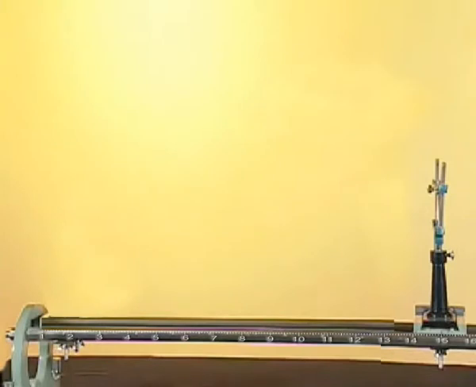Then hold the concave mirror in the clamp of one of the 3 uprights. Mount it in the clamp holder in such a way that the principal axis of the mirror is horizontal and parallel to the length of the optical bench.